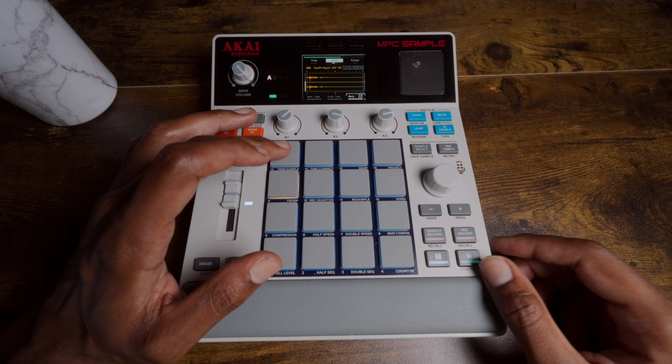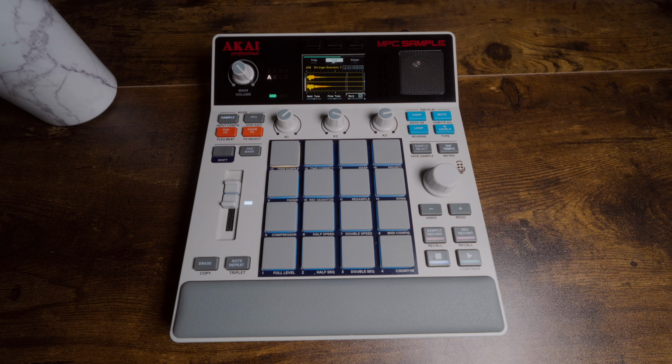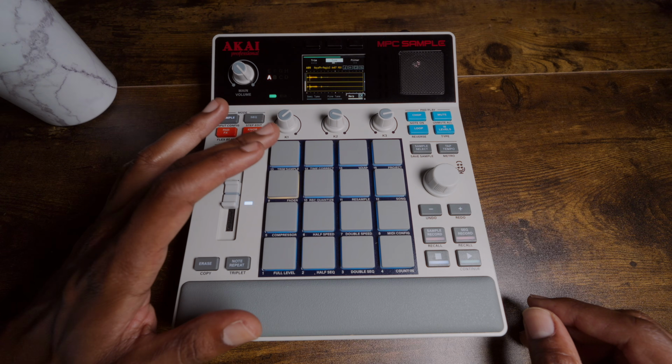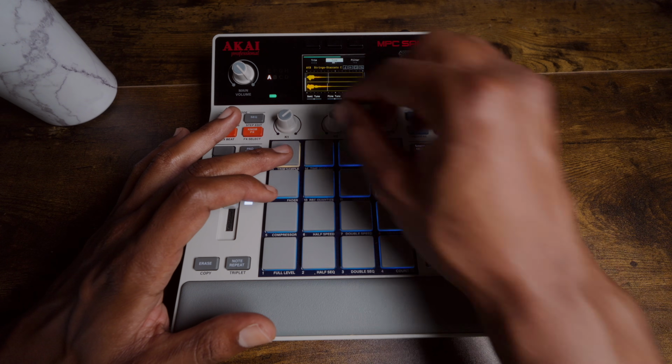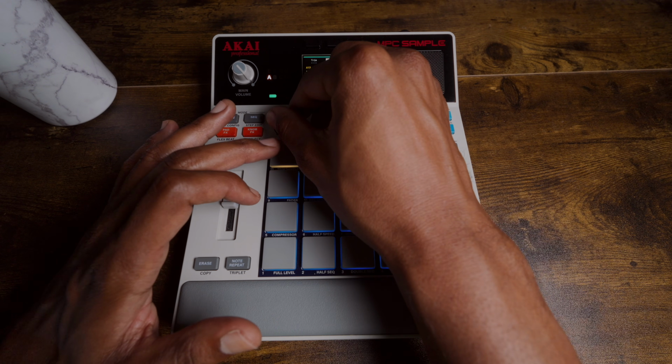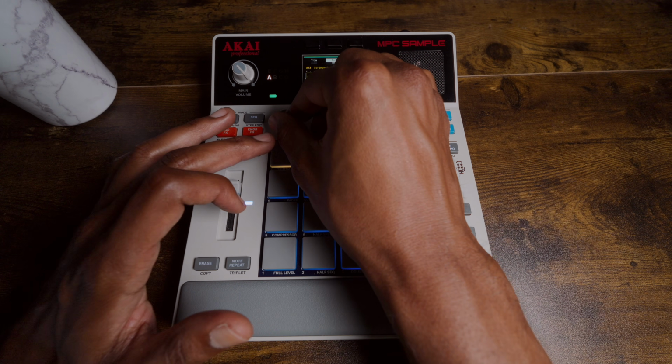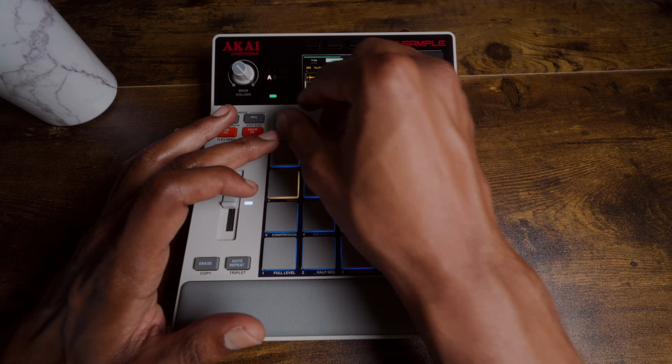Now if we press this, we know that that is in a different key. We can hear it. You should be able to hear that. And we know that that is a different note as well. So we just start turning the semitone.